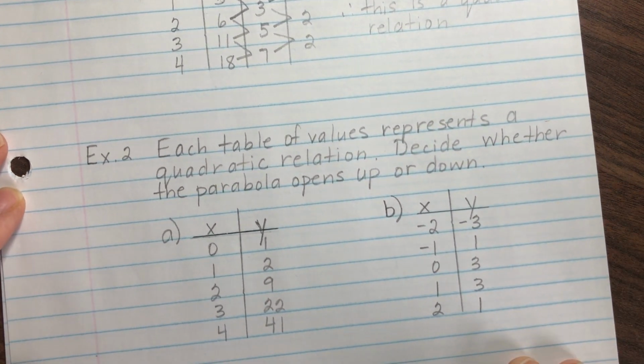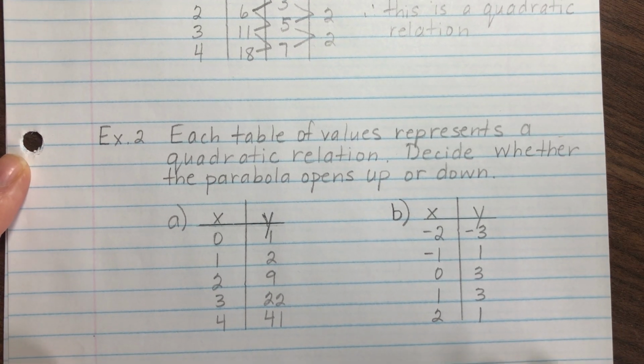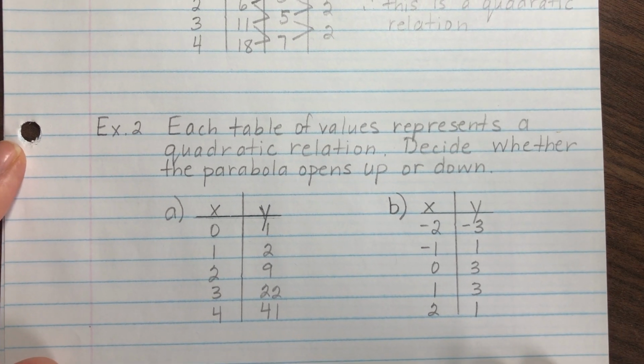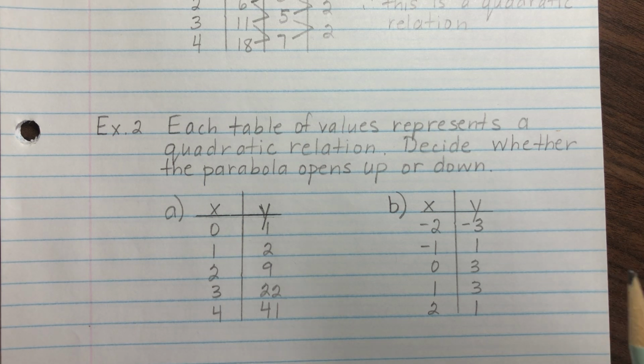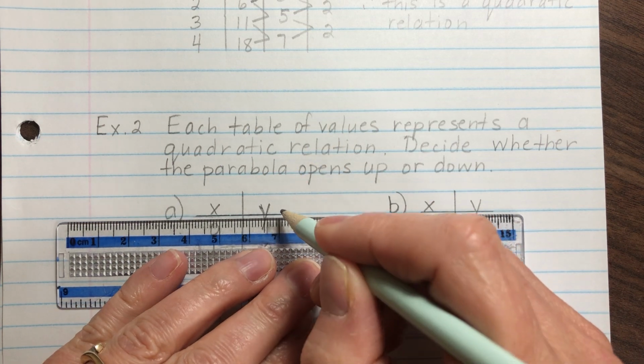Okay, let's move on to the second example here. In the second example, it says that each table of values represents a quadratic relation. We need to decide whether the parabola that is represented by each table of values opens up or down. To do that, we again have to determine the second differences. The sign of the second differences will tell us the direction of opening.